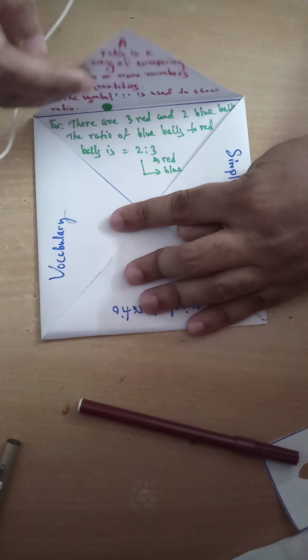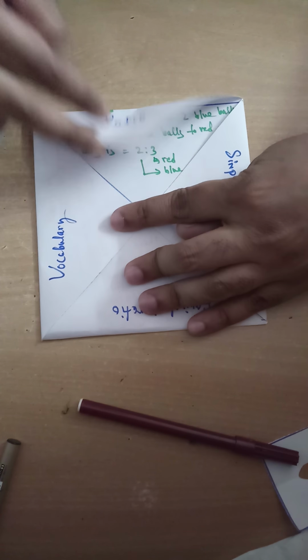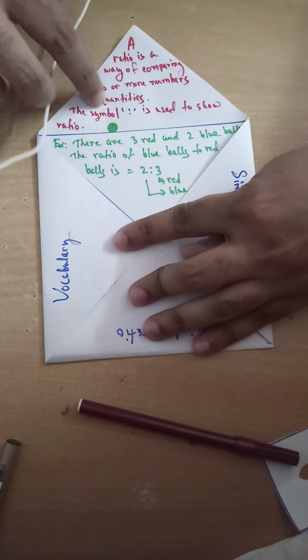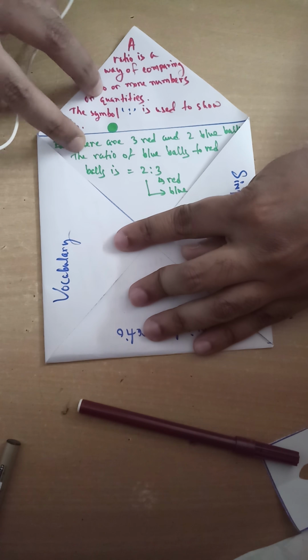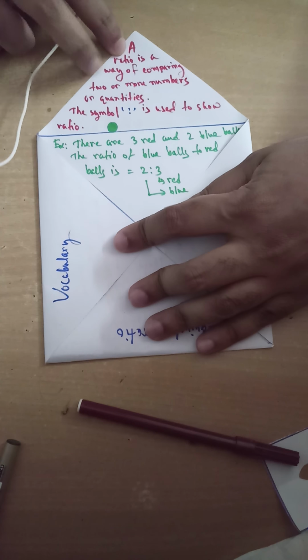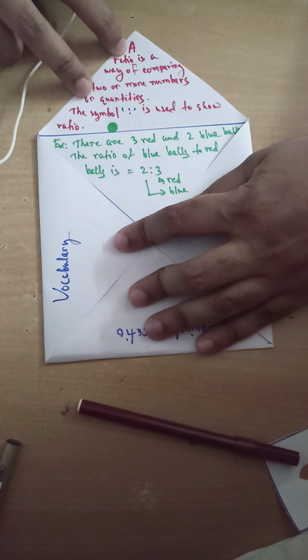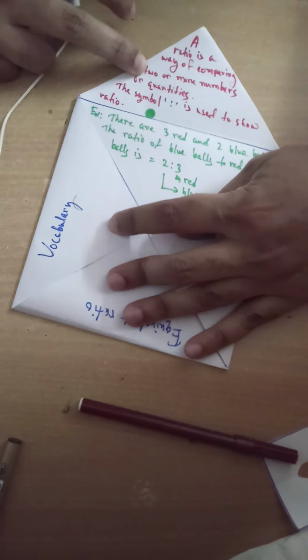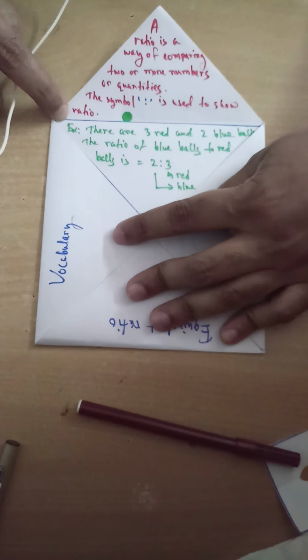If we fold out this ratio part, inside it there is the definition along with an example. Let me read out the definition which I have written here. A ratio is a way of comparing two or more numbers or quantities. The symbol is this, which is used to represent the ratio. Here is an example also.